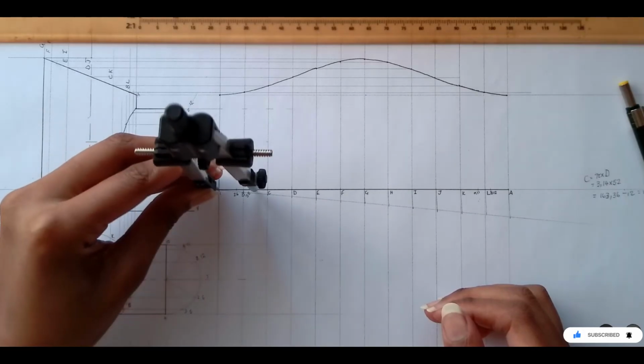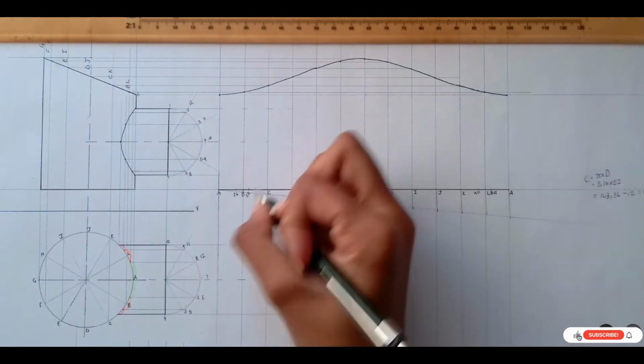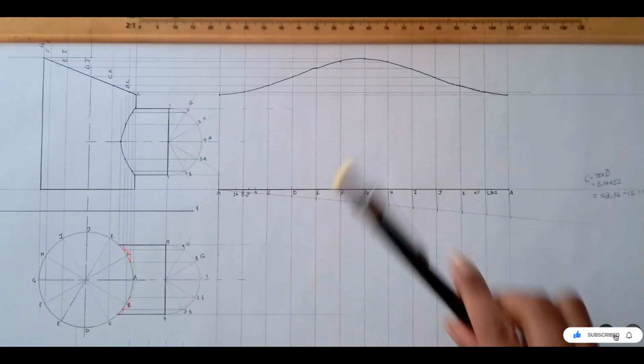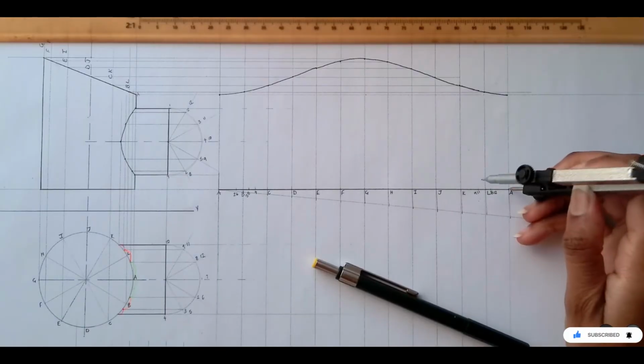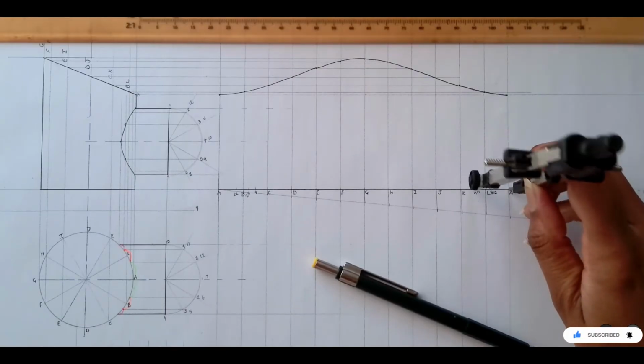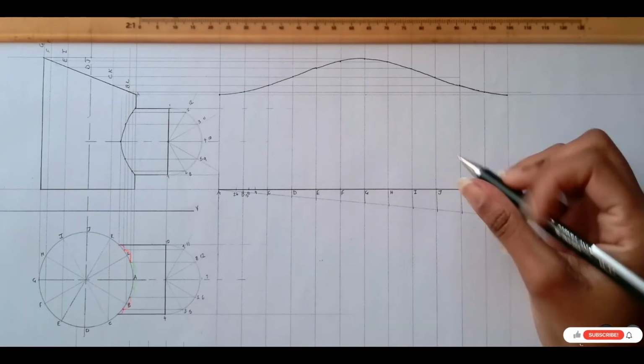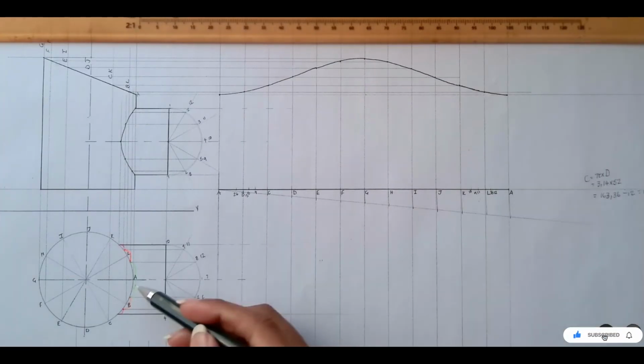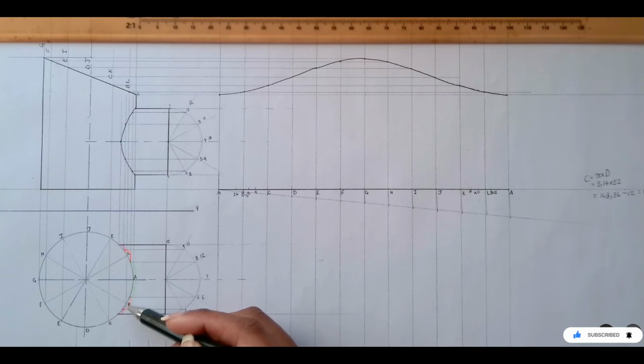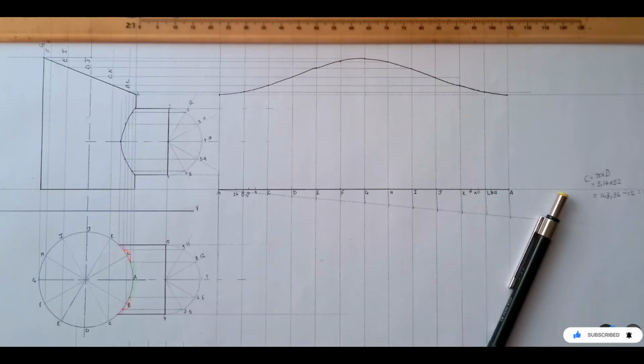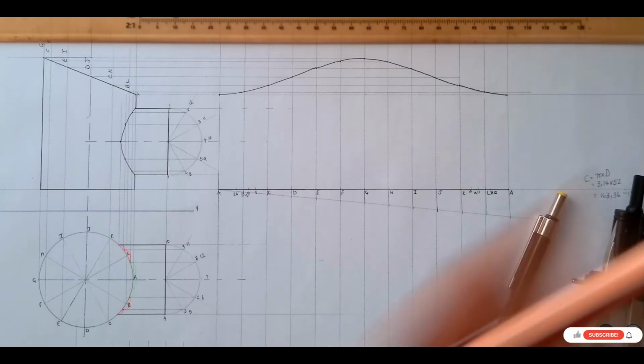So this side is A to 4. A to 10. So we're just using these distances here where the points of interpenetration are.